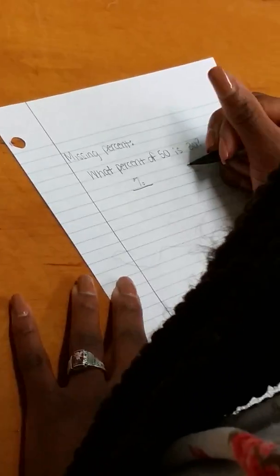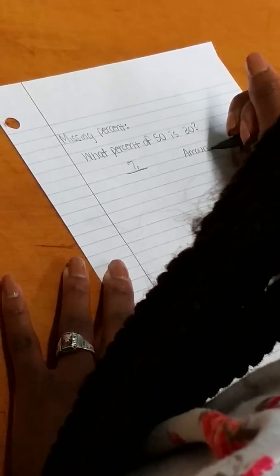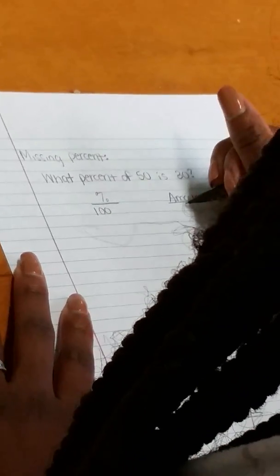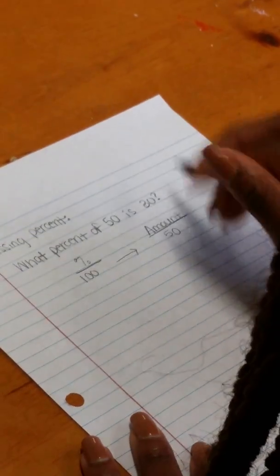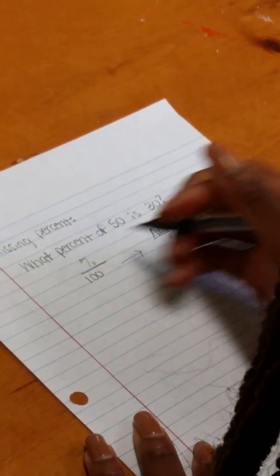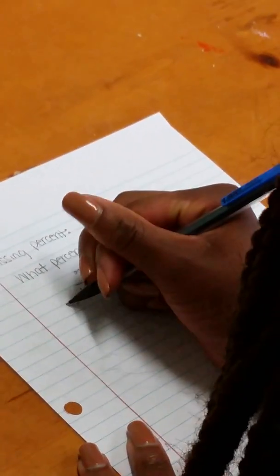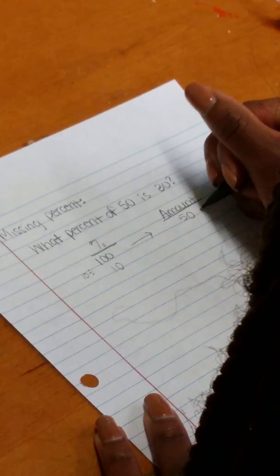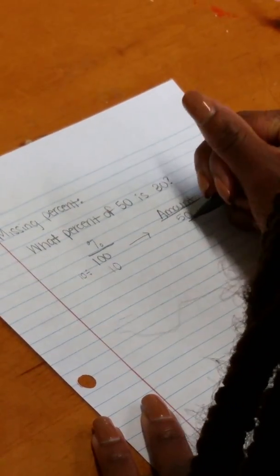So for our percent table, we're going to separate one side for the percent and then the other side for the amount. Now, as we said before, 100% would be equivalent to our amount of 50. And we're going to break this down because we're trying to get this down from 50 to 30. So both of these numbers, 100 and 50, can be divided by 10. So 100 divided by 10 is 10, and 50 divided by 10 is 5.